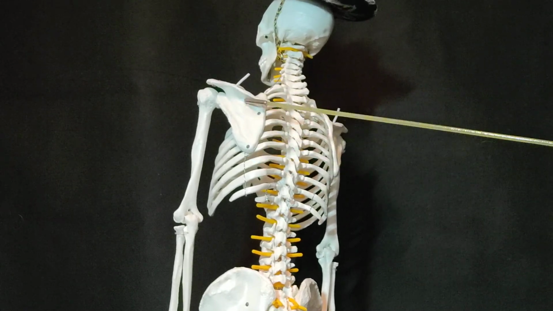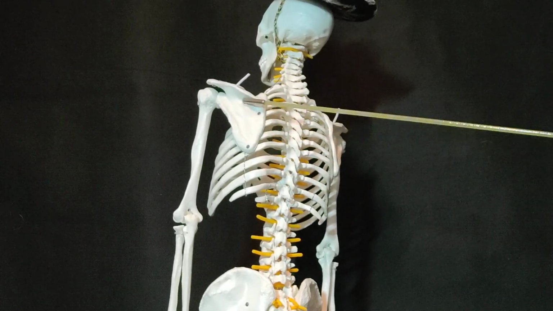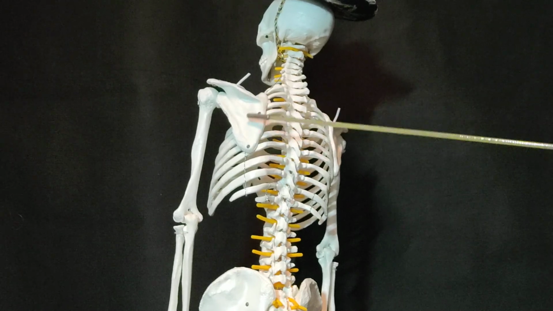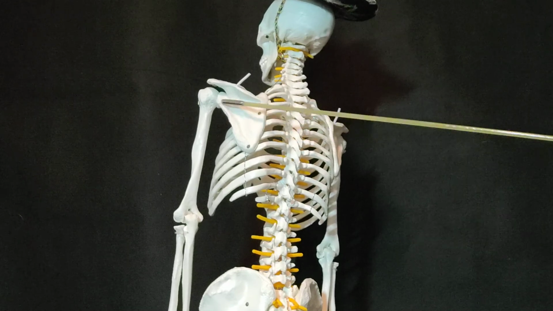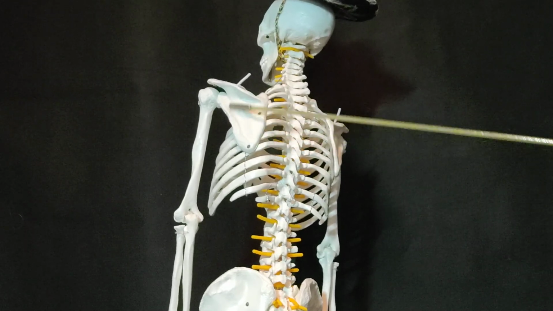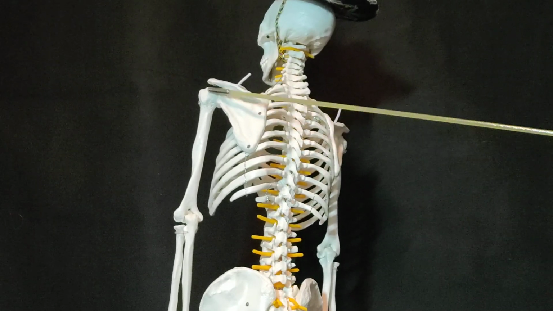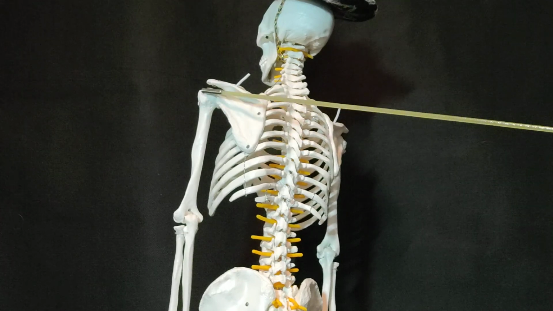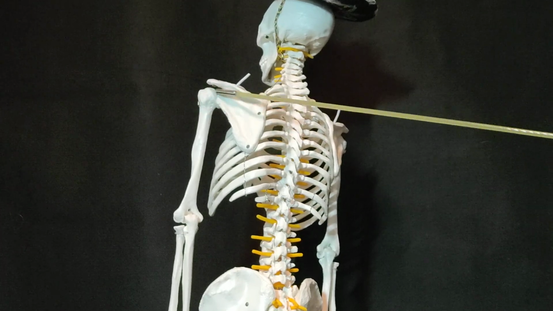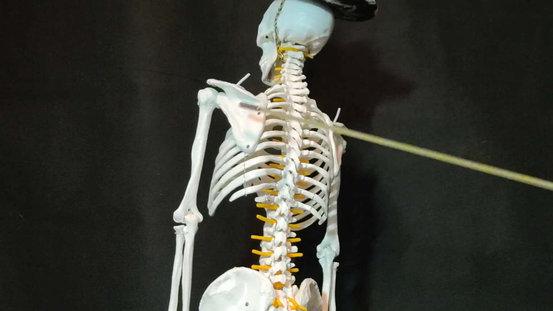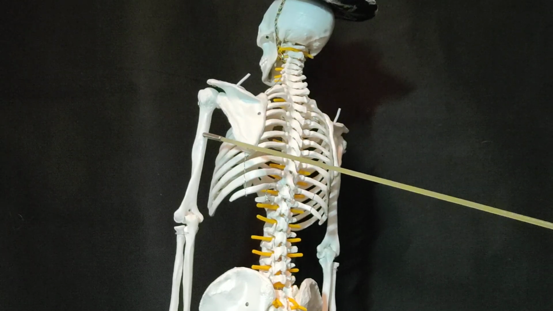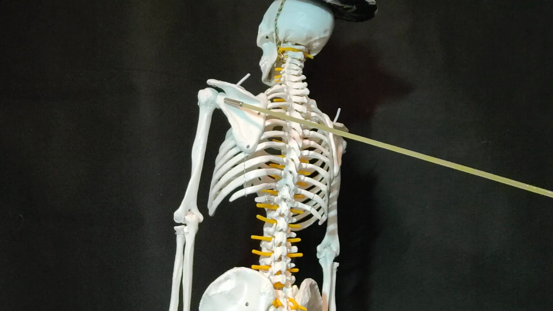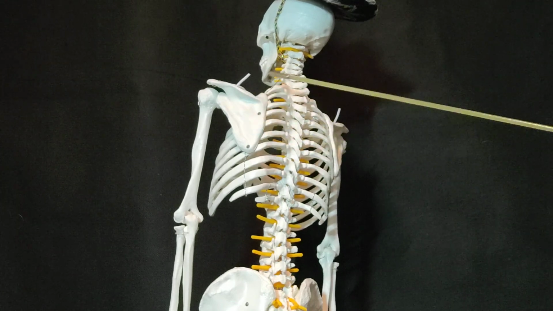Inferior to the spine of the scapula is the infraspinous fossa, or it's also called the infraspinatus fossa. That's where the infraspinatus and the teres minor attach on the scapula, and then they go up to the greater tubercle of the humerus as part of the rotator cuff group. They are external rotators of the humerus, and then they also do their part in the rotator cuff group.